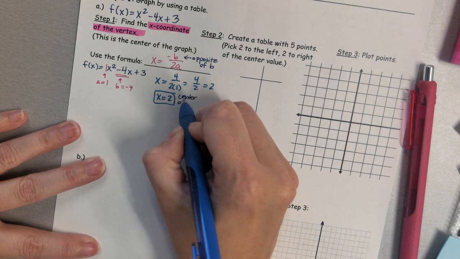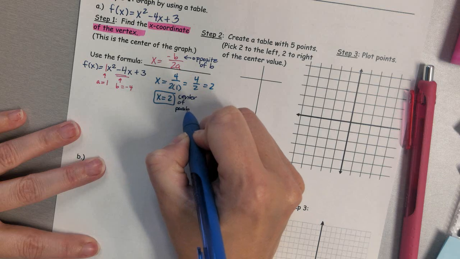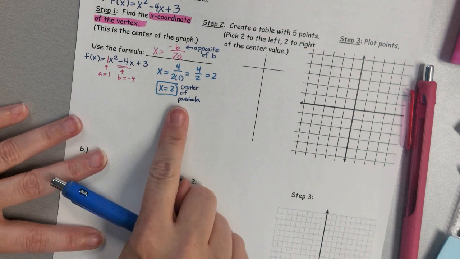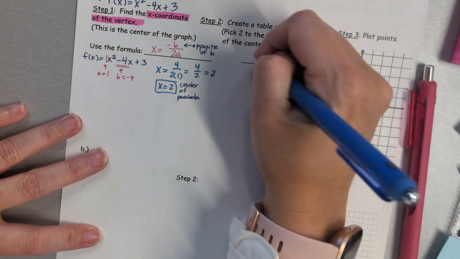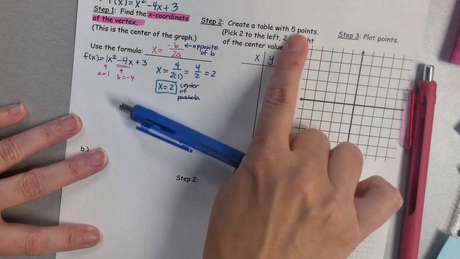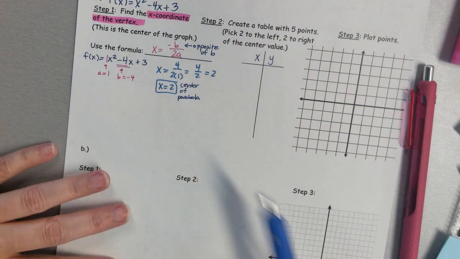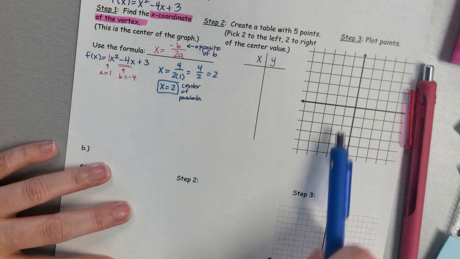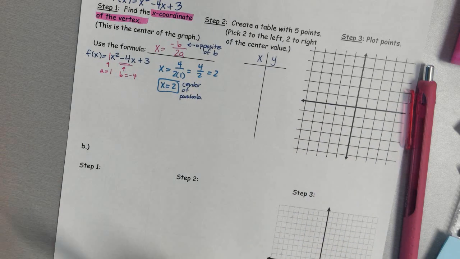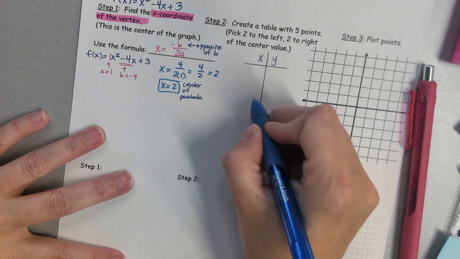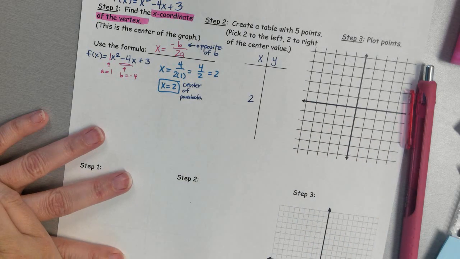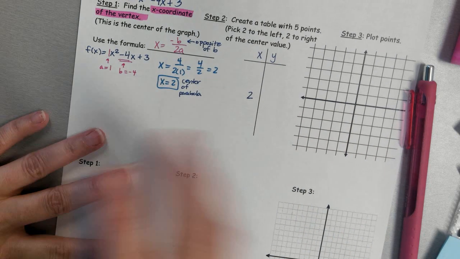Okay, and then actually what we can do is when we create a table with 5 points, we're going to do 2 to the left and 2 to the right of the center value. So this is going to go in for x. That's going to go to the center.